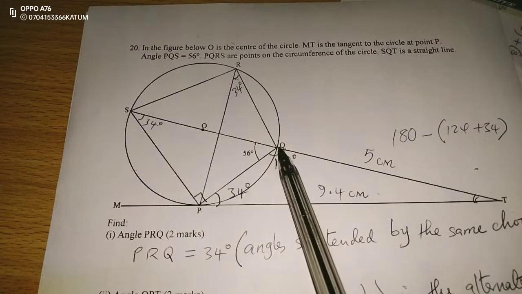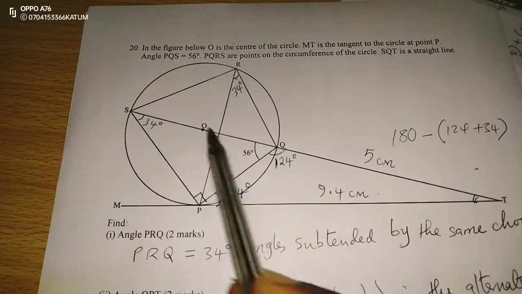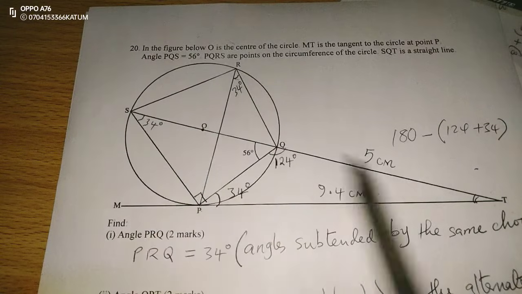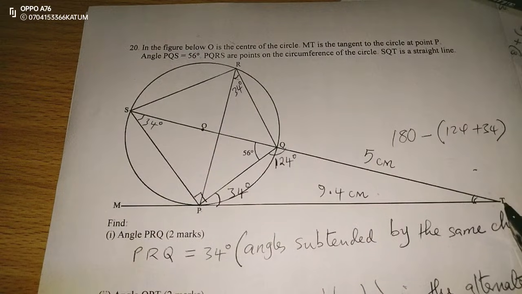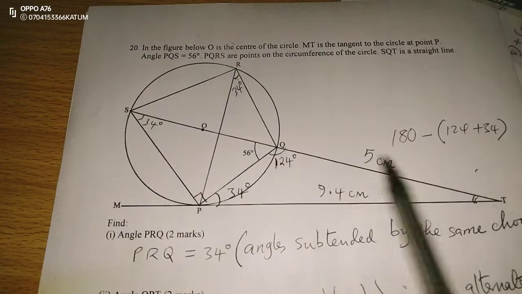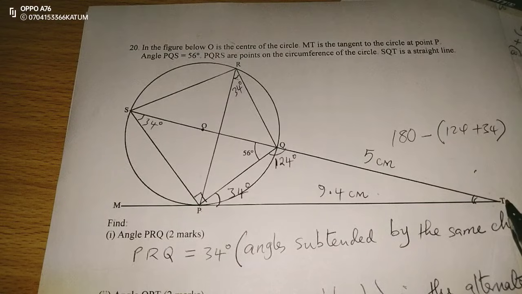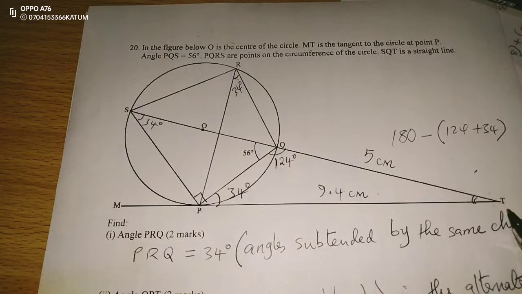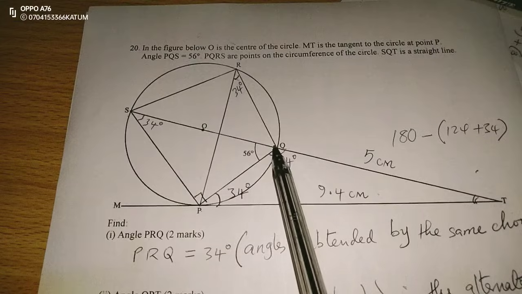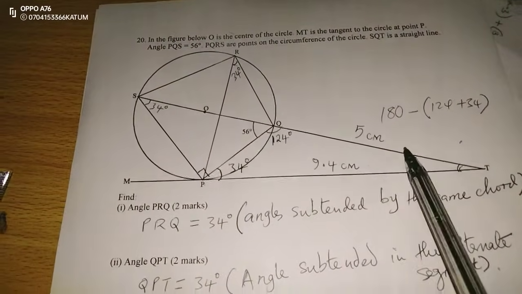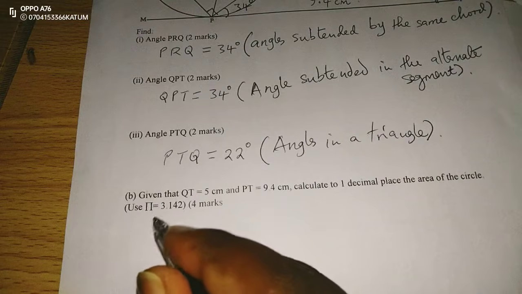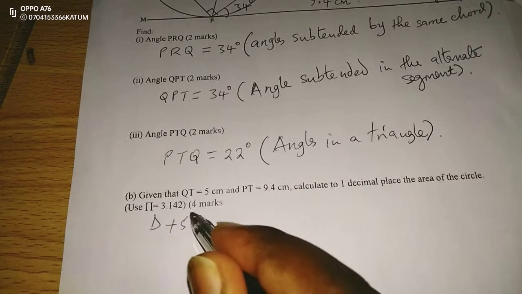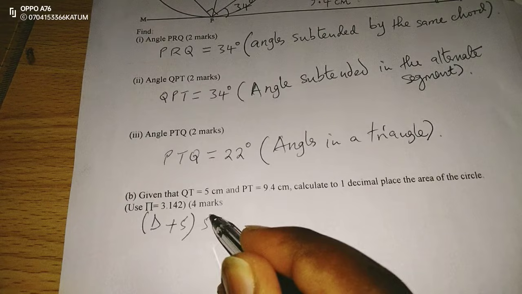So this diameter is unknown and we can let it be diameter D. So when we take the total length from S to T, according to the relations between chords and tangents, ST multiplied by QT, the total length times the outer portion, which is QT, should give us the same as PT squared. So we will take this length, which is unknown, as D, so that we may say D plus 5 to be the total length. We take D plus 5. Then we multiply with the outer portion, which is 5.